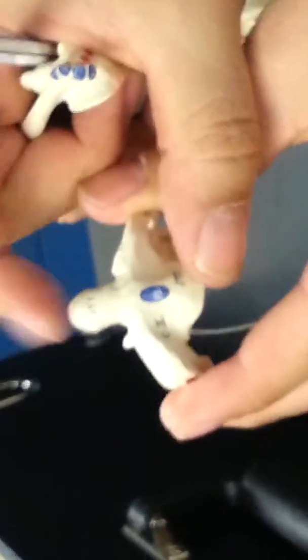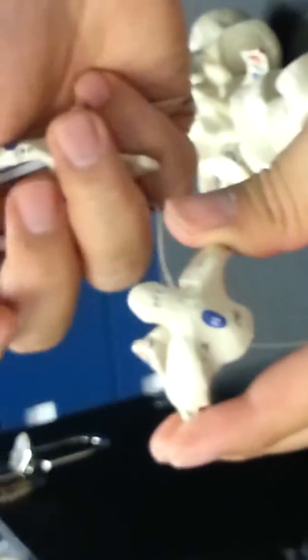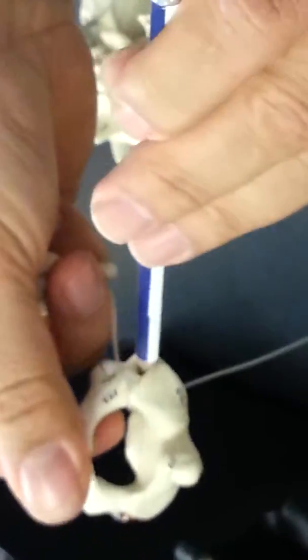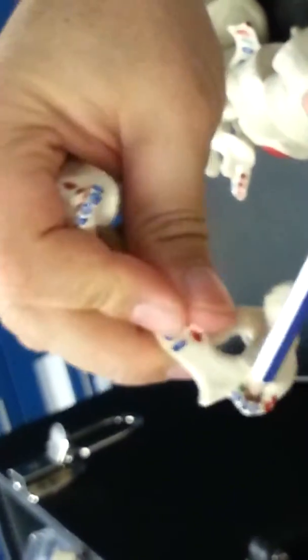Where's the body of C1, which is called the atlas? It goes with the axis, and it's now called the dens. So the double body is called the dens. This is the axis, which is C2. How did I know it's cervical in the first place? Transverse foramina. If you see transverse foramina and don't see the body, this is the atlas, or C1. If you see the transverse foramina and you see the dens, this is C2. So this is C1 and C2.